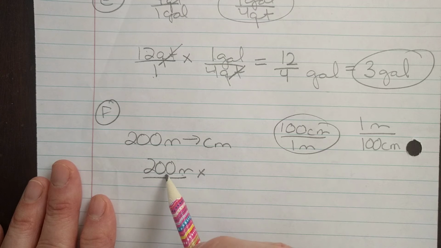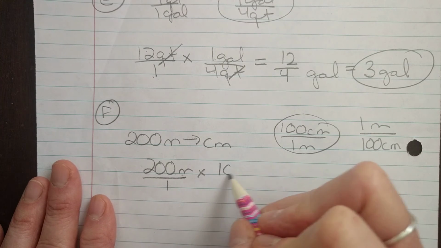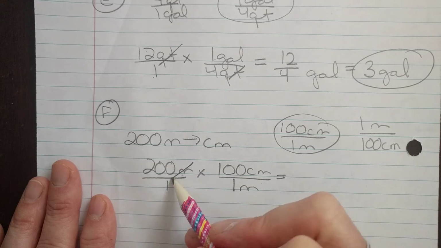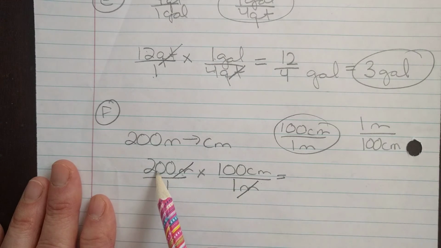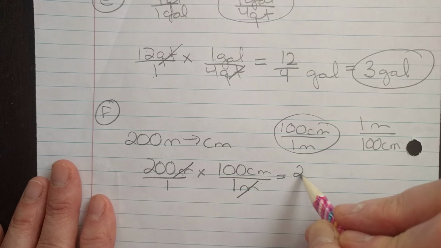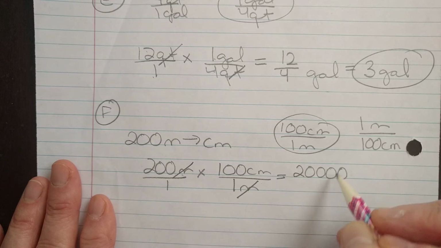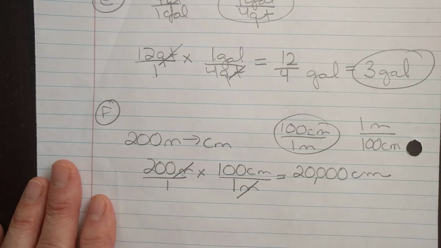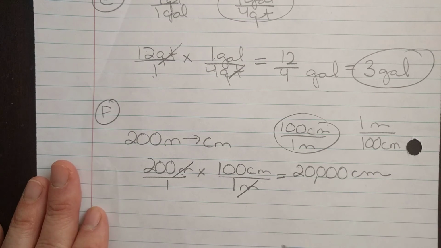So we're going to multiply 200 meters over 1 times 100 centimeters per 1 meter. The meters will cancel. 200 times 100 is a 2 followed by 4 zeros, 20,000, and the only unit we're left with is centimeters. So the answer is 20,000 centimeters.